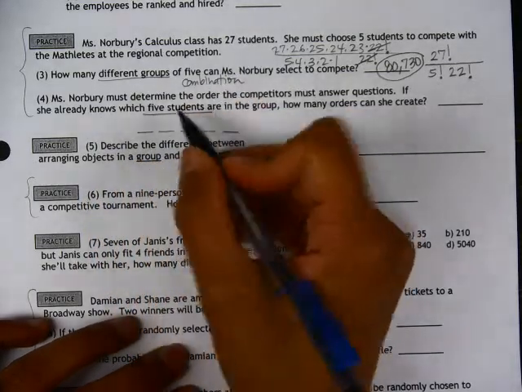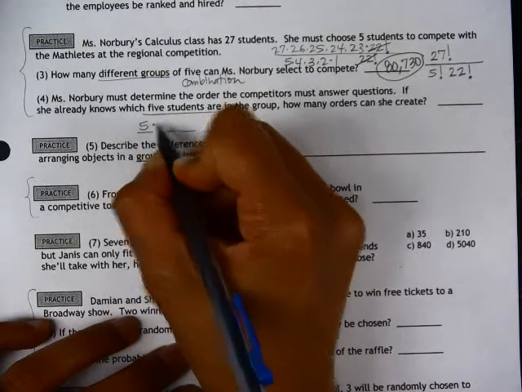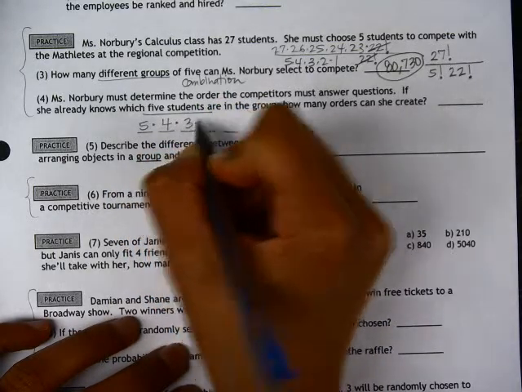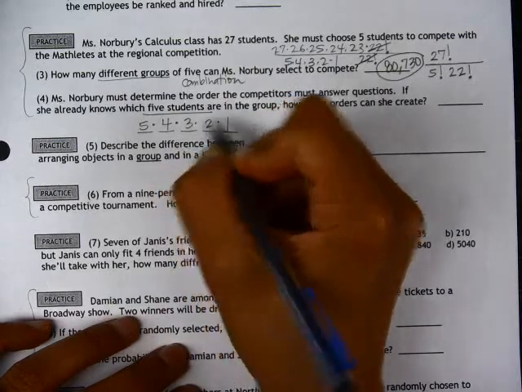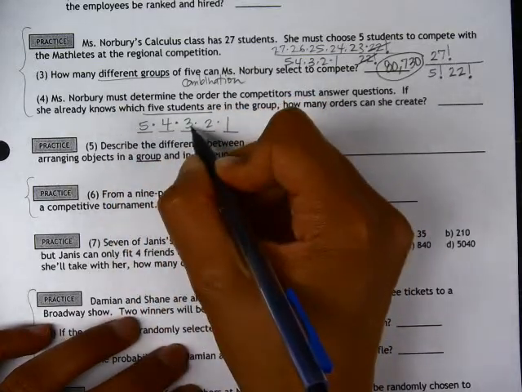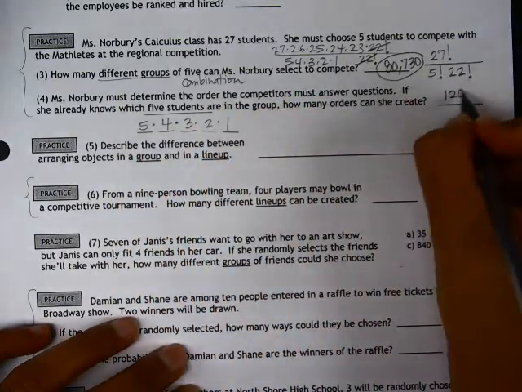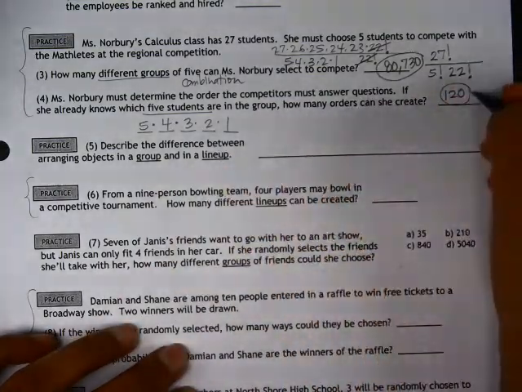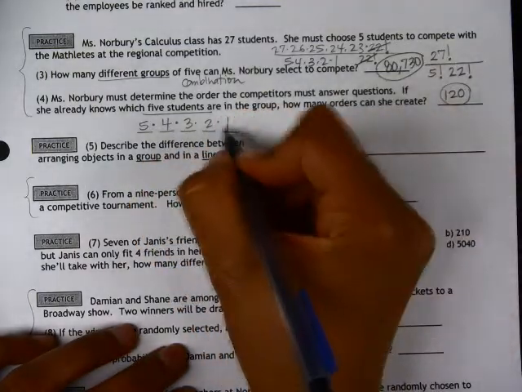decision chart. There's 5 different students that could go first, then 4 students are left that could go second, and so on, 3 and then 2 and then 1. Here, 20 times 3 is 60 times 2 is 120 different orders. This is also something you could think of as a permutation. This is just 5 factorial.